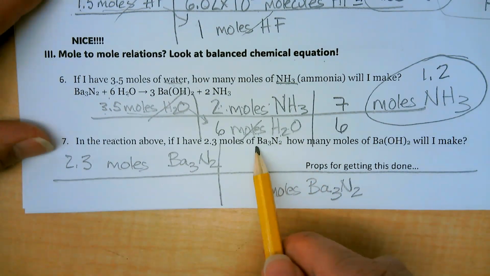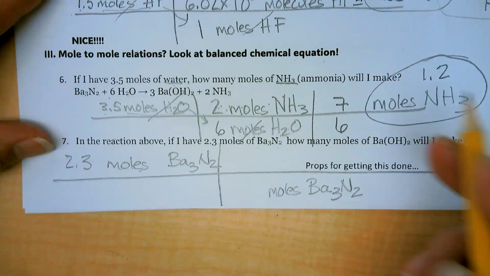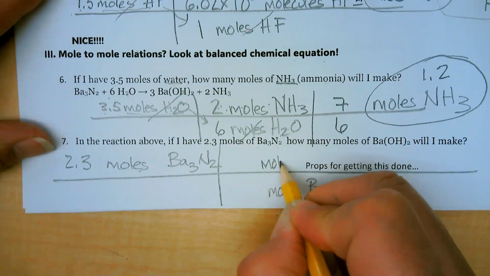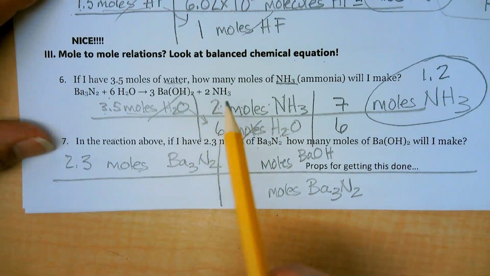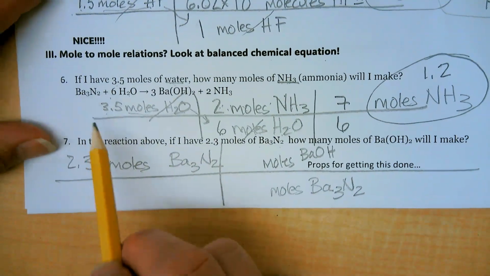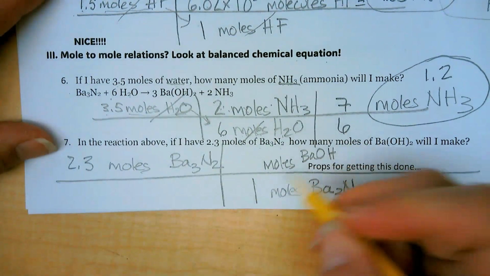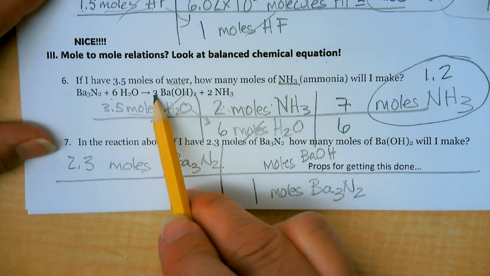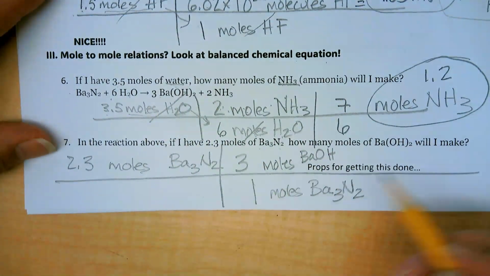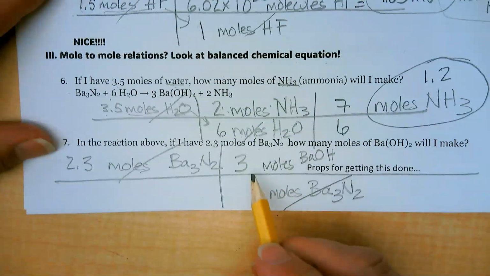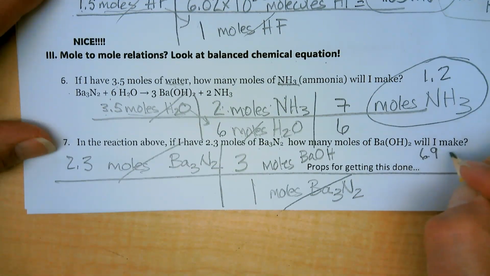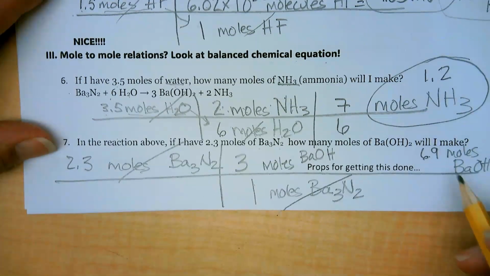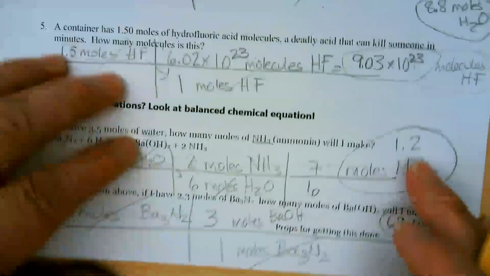Now I want to go from Ba3N2 to BaOH, so mole-to-mole relations. And let's look at the balanced equation. Ba3N2 is 1. BaOH is 3. So my answer will be 2.3 times 3, which is 6.9 moles of BaOH. All right, excellent. Next page.